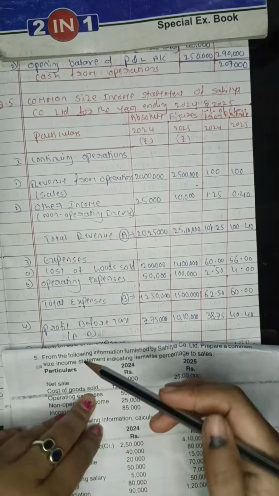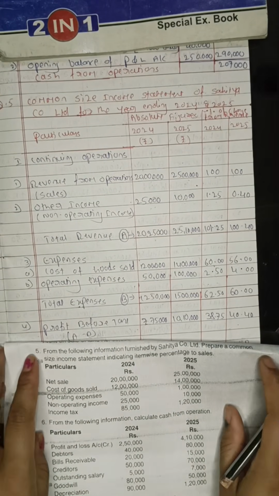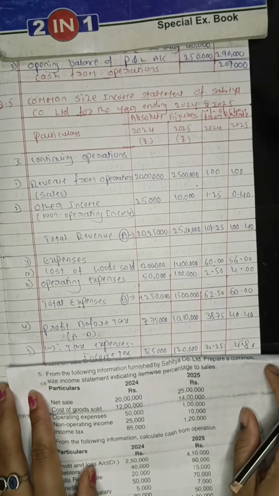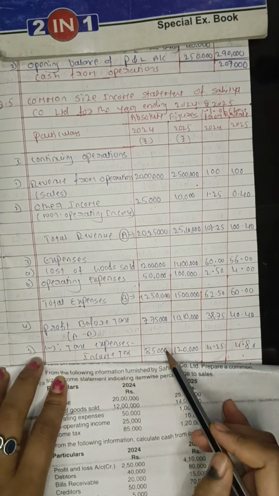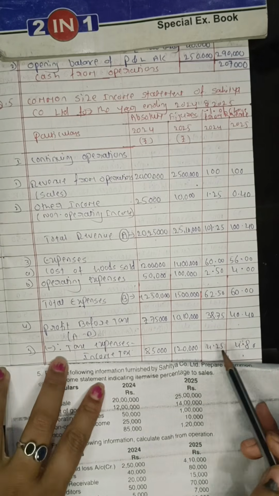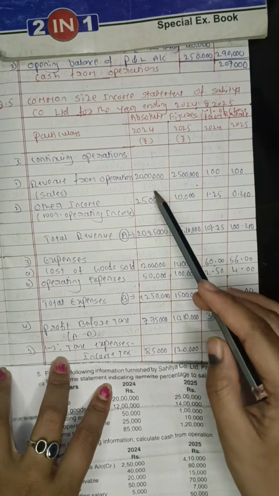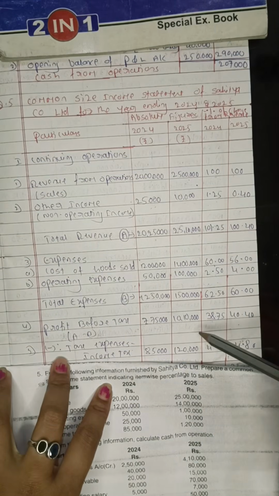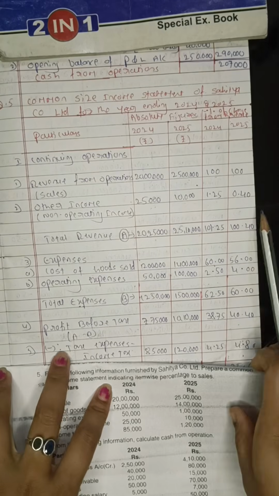Under that we need to deduct what? Income tax. Okay, how much here? Income tax is 85,000 and 1 lakh 20,000, then we will get profit after tax. So minus tax expenses, income tax 85,000 and 1 lakh 20,000. So 85,000 divided by 20 lakhs into 100 will give 4.25. 1 lakh 20,000 divided by 25 lakh into 100 will give 4.80.